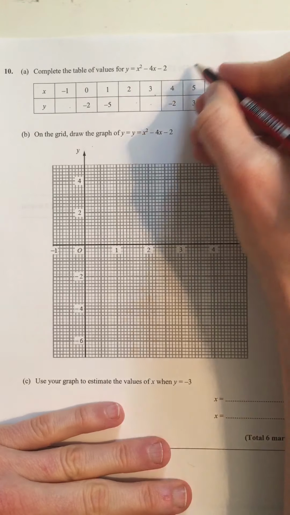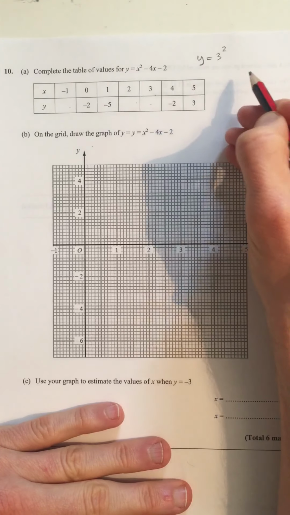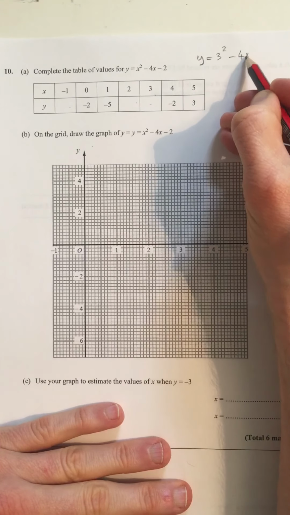So if x was 3, I've got y equals 3 squared minus 4 times 3 minus 2. So I'm just putting 3 in here and here. 3 squared is 9. 4 times 3 is 12. 9 take away 12 is minus 3. Take away 2 is minus 5. So that is minus 5.